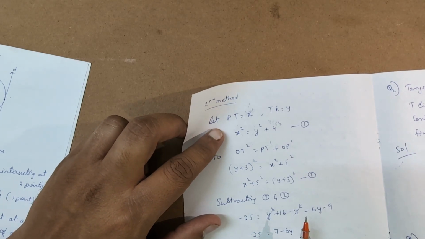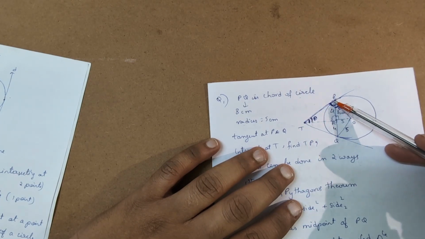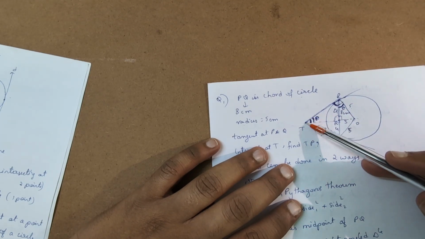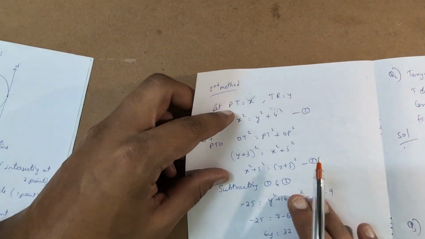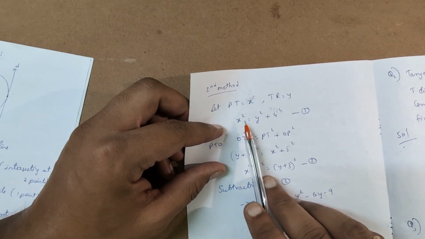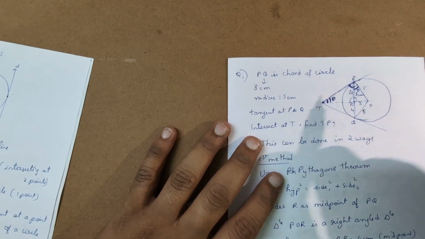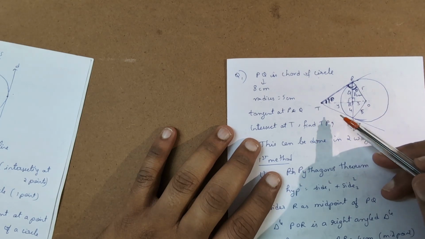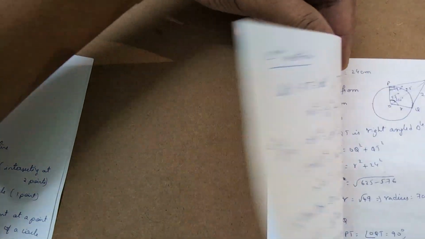So let's consider PT as X and PR as Y. If you consider this triangle, then the hypotenuse square, that is PT square, equal to TR square plus PR square. So here, considering PT as X, the hypotenuse square equal to Y square plus 4 square. TR I am keeping as Y, that is this one. PT square equal to TR square plus 4 square.